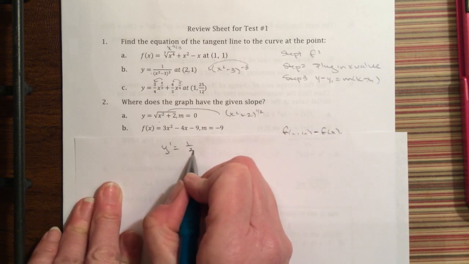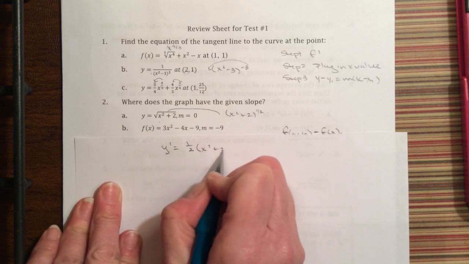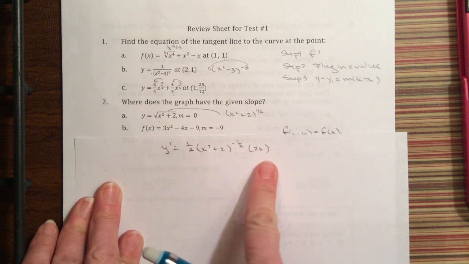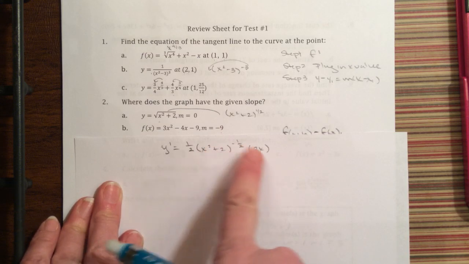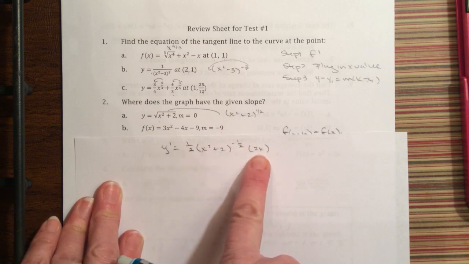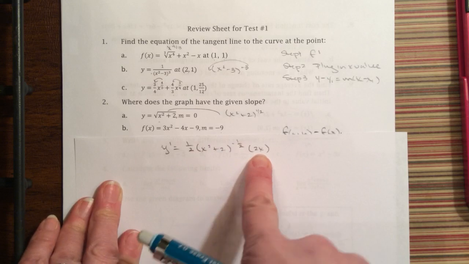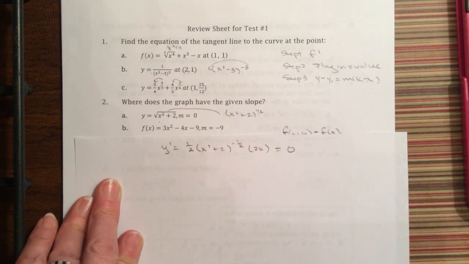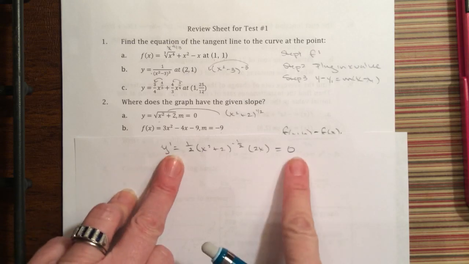So my derivative is 1/2 x squared plus 2 to the -1/2 times 2x. General power rule. But rather than plugging in a value for x right now, I'm trying to figure out what value of x I could plug in so the slope would be 0. So I'm solving this equation.